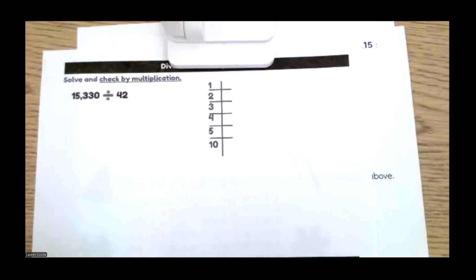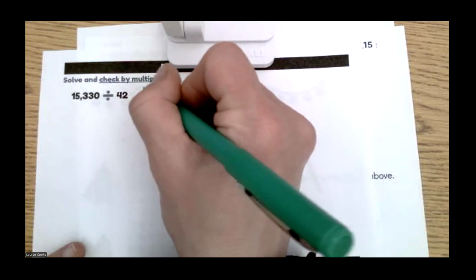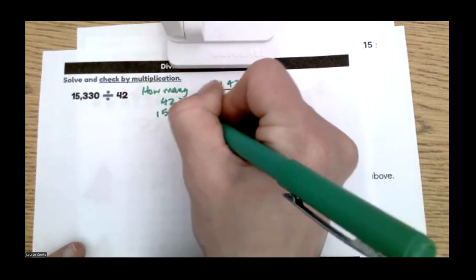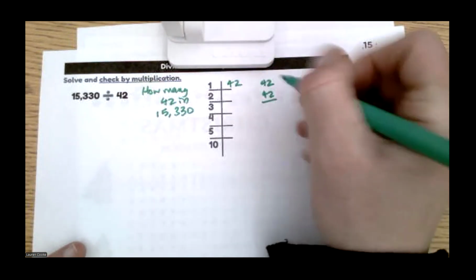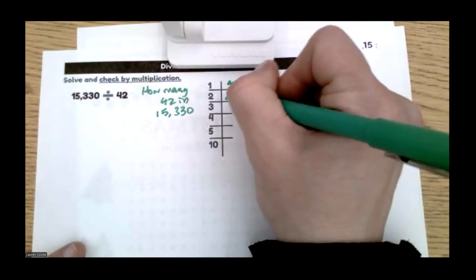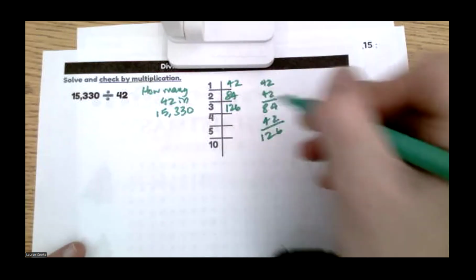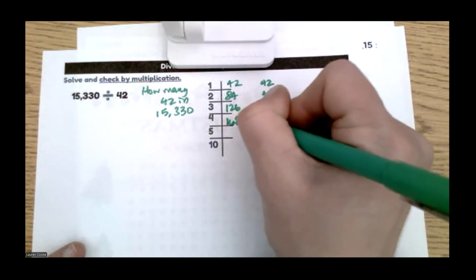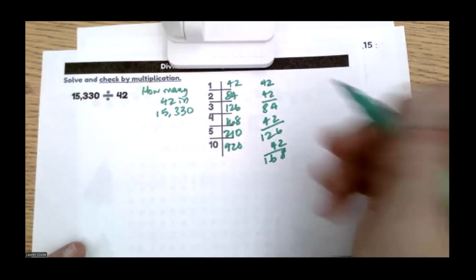Let's jump into some division up here. All right. So we have 42. I want to know how many 42s are in 15,330. That's crazy. All right. 42, 42, 42, 42. 420 to 10. Okay, so it's half of 420.